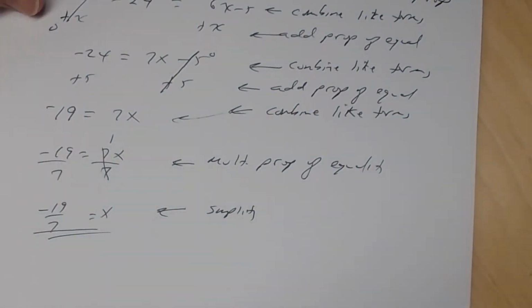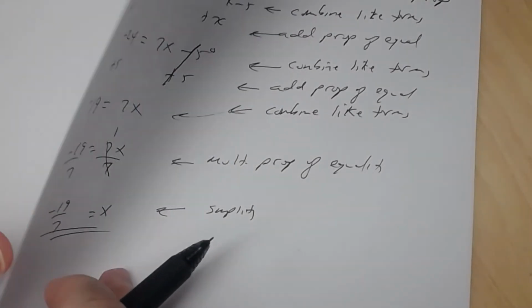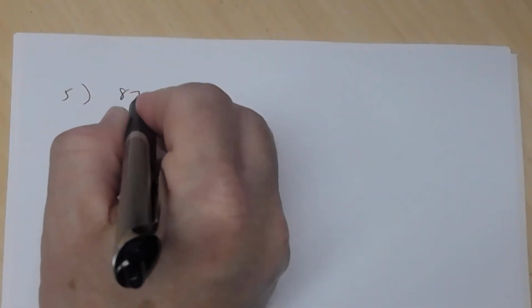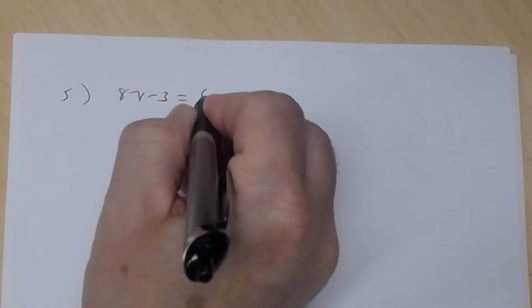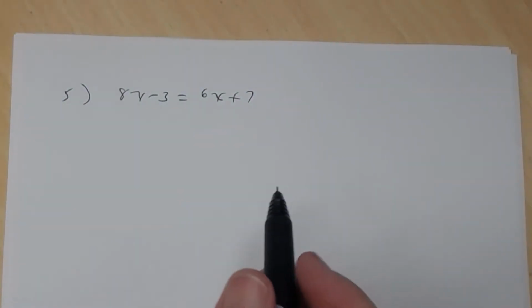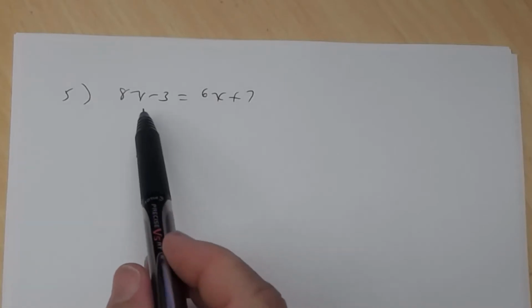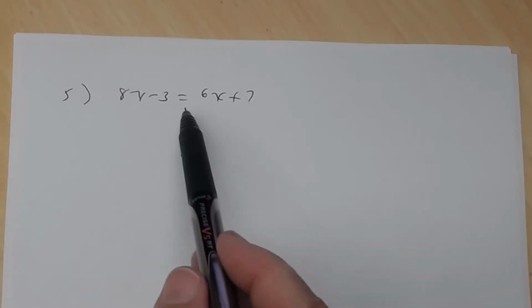Okay, number 5. All right, number 5, let's suppose we had this. Suppose we had 8x minus 3 equals 6x plus 7. All right, I don't have any parentheses, so I'm not going to use the distributive property. I cannot combine like terms on each side.